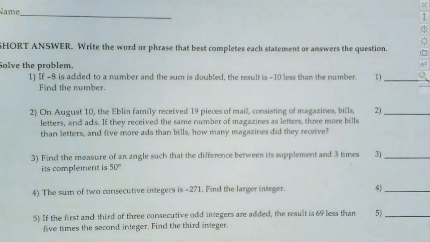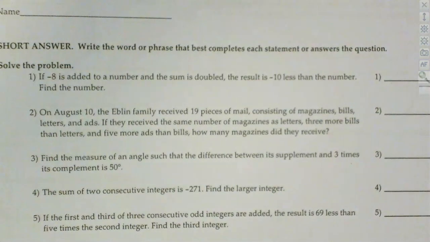So, what did I notice here first? When I read it, it says the Evelyn family received 19 pieces of mail. So that is a total. So I look for things like that. If I see something has a total, then I know I've got to list out all the different parts that go in it. So we know we have a total of 19 pieces of mail. So we're going to start with that.